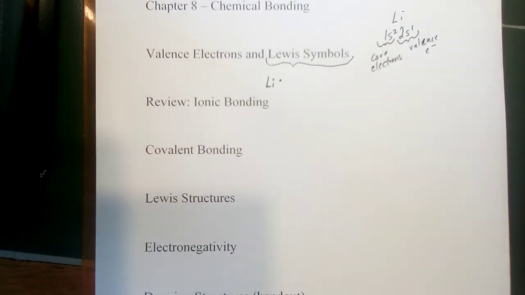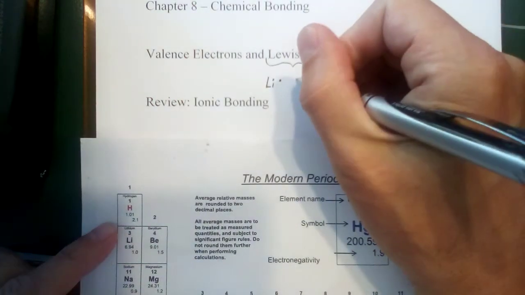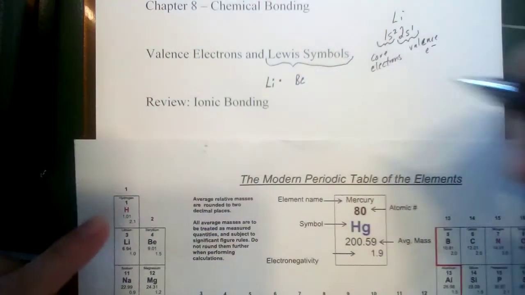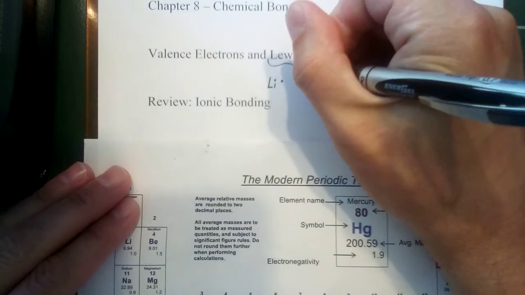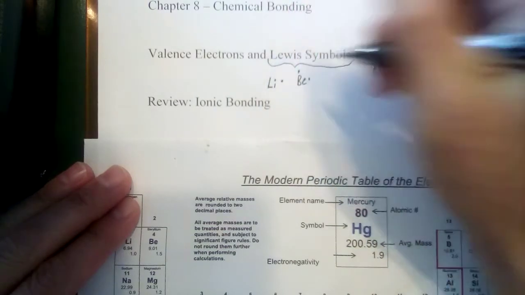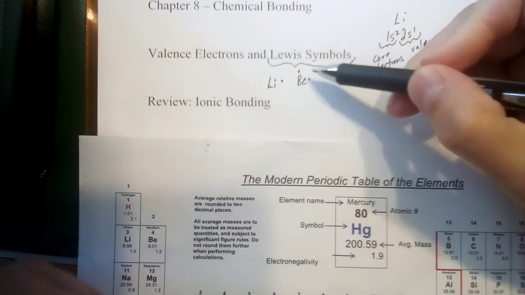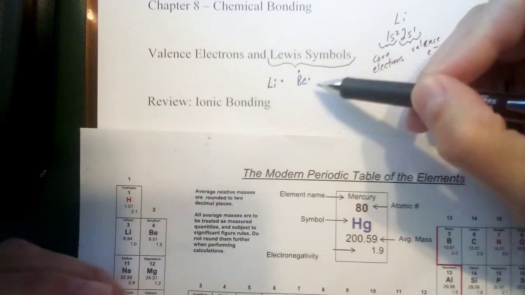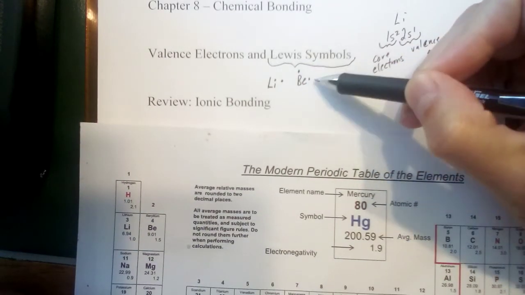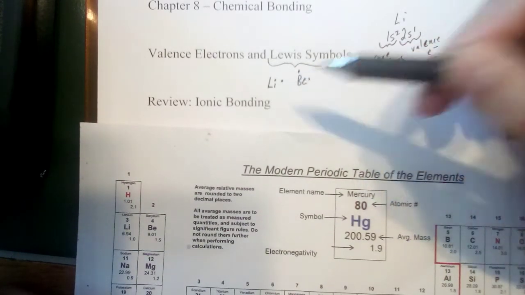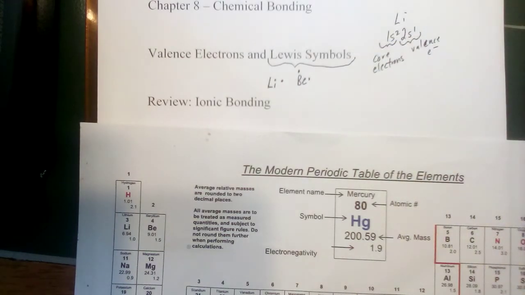So if we go across our row of lithium, beryllium has 2 valence electrons. With 2, we will usually draw them separately. So you might draw one to the right, one to the top. There are 4 areas around a symbol: top, bottom, right, and left. Up to 4 electrons, we want to keep the electrons separate. That'll make more sense when we start to talk about bonding, right?